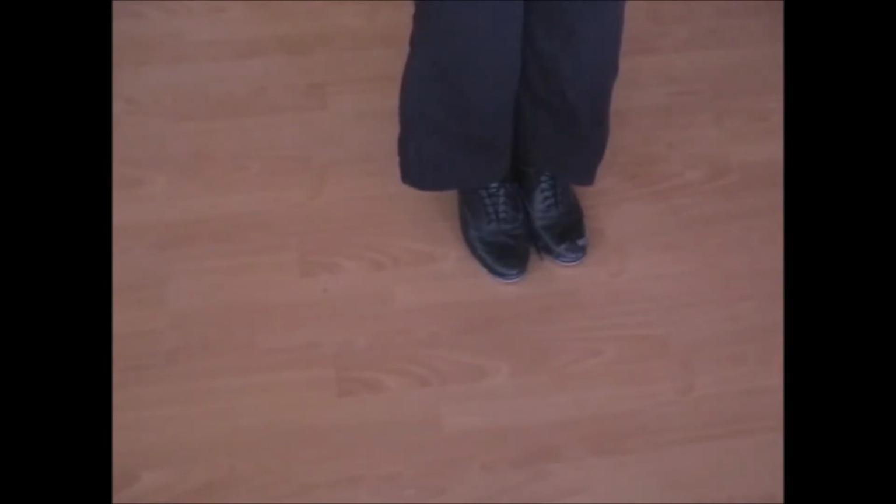So we start with a side shuffle and a hop. Then we do a shuffle spring toe, shuffle spring toe. So let's try that from the beginning. Side shuffle, hop, shuffle, spring, toe.